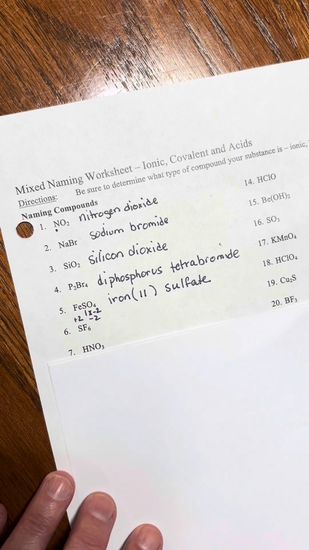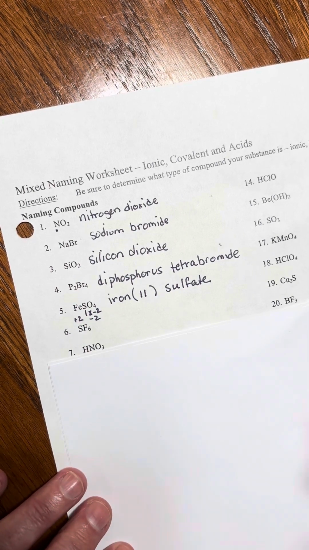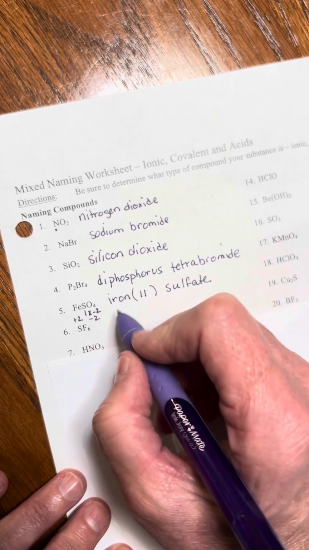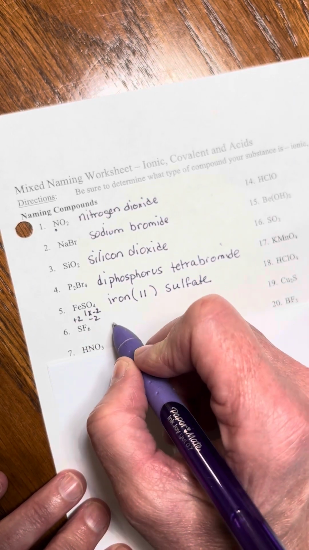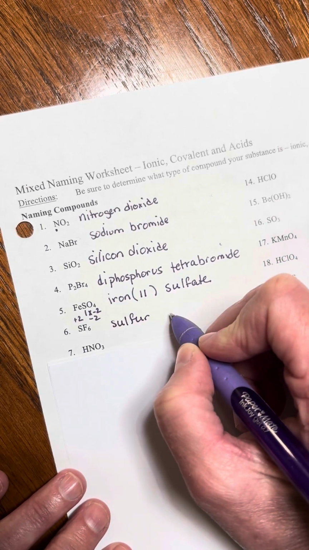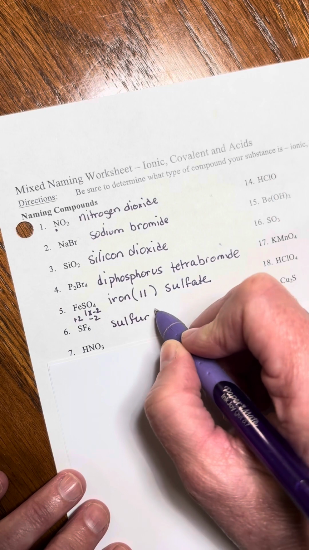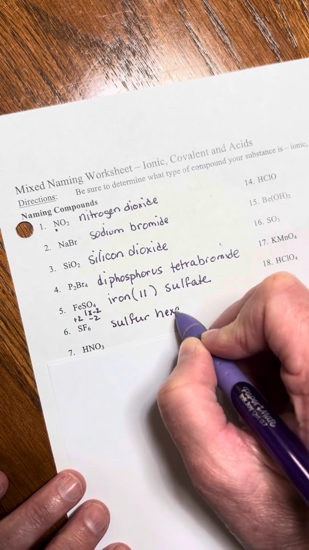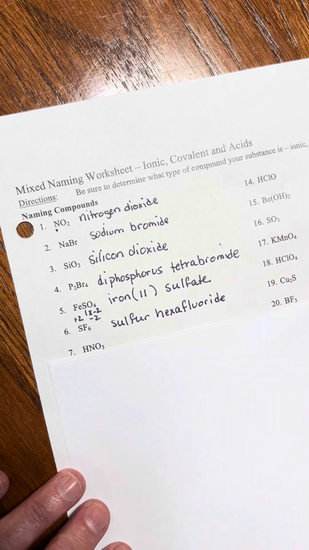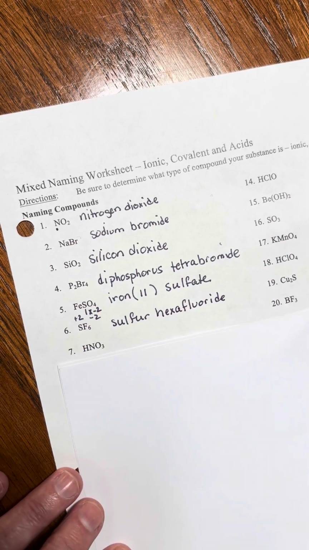SF6, we're back to a covalent compound because sulfur is a nonmetal. There's only one sulfur, so we don't have to use the prefix mono for that. So we're going to call this sulfur. The prefix for 6 is hexa, hexafluoride. And our name has to end in IDE.